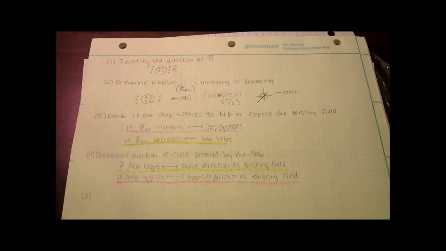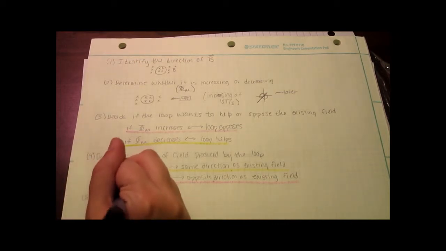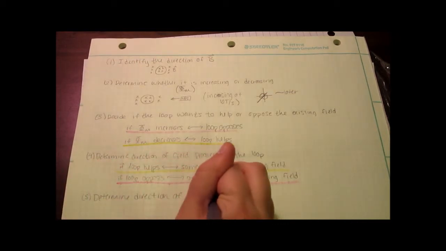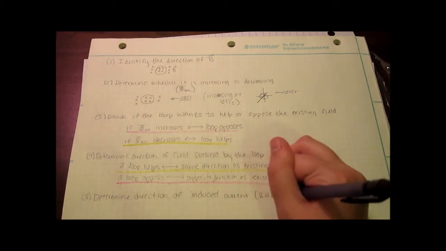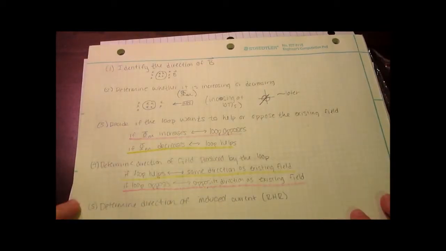Step 5. Use the right-hand rule to determine the direction of induced current. I went ahead and made another video on the right-hand rule, so feel free to check that out if you need some help with it.